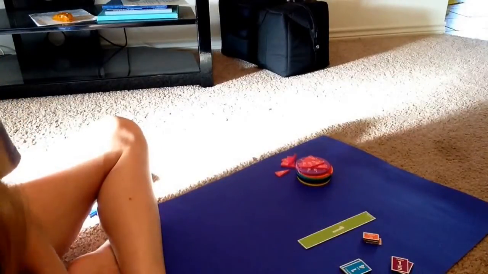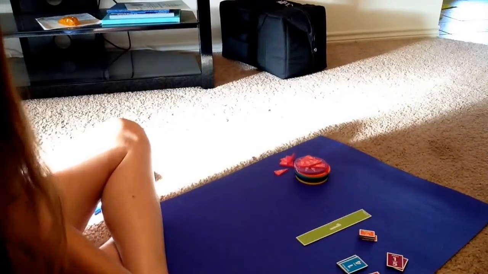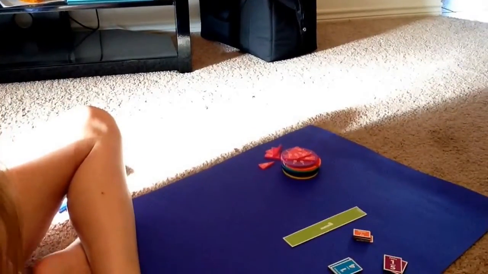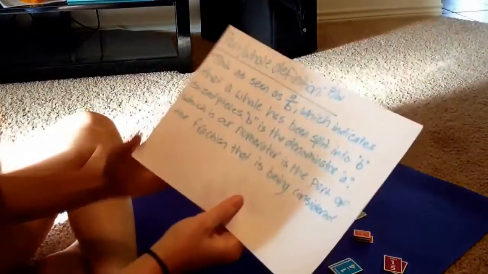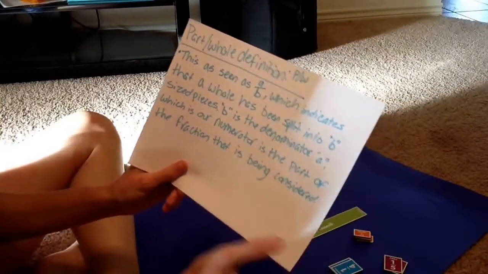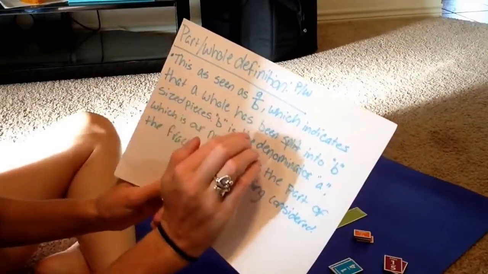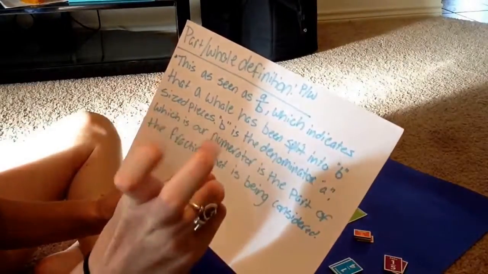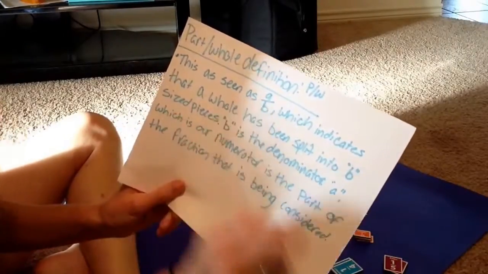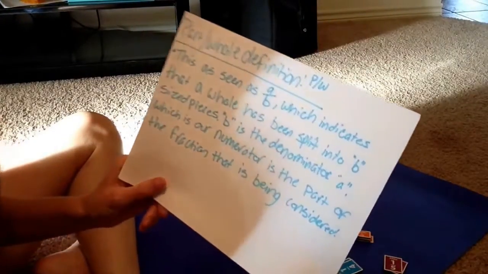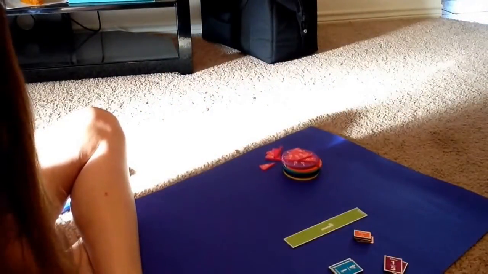Okay, so today we're going to be adding fractions with non-unit fractions. But first, we need to talk about the part-whole definition. The part-whole definition is seen as A over B, which indicates that a whole number has been split into B-sized pieces. B is the denominator. A, which is our numerator, is the part of the fraction that is being considered. So now let's move on into our problem.